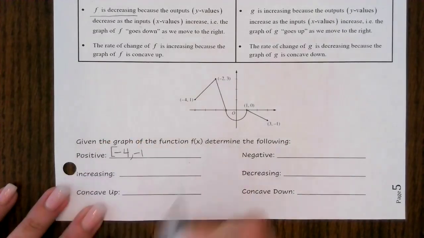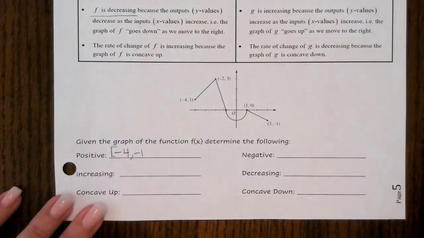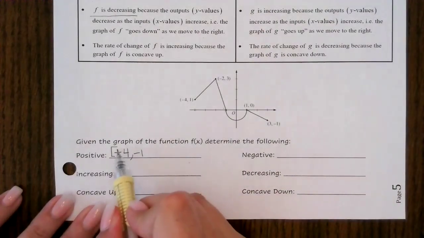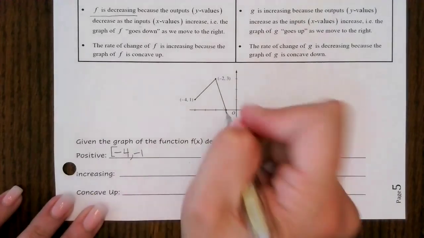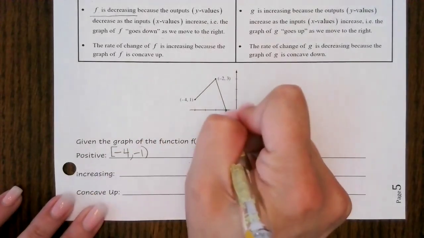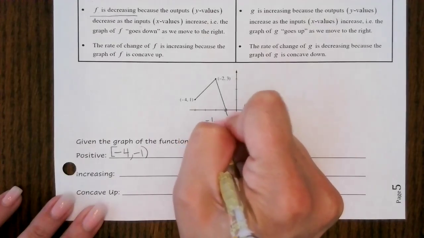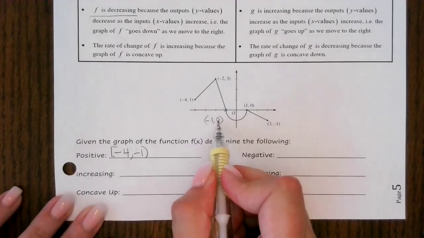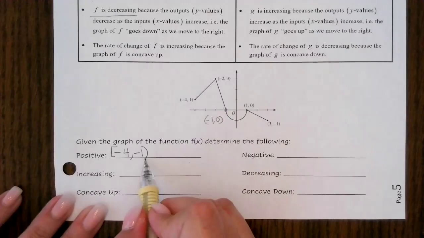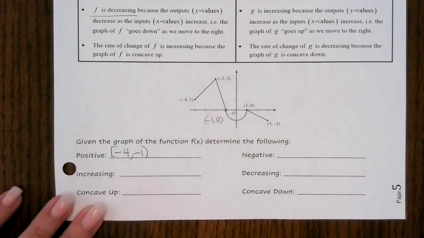We want to include -4, so I'm going to put a bracket there. That means -4 is included in the points that are positive. Now, at -1, that point right there is -1, 0. So my function is 0. It is not positive there. It is 0, so I want a parentheses. I do not want to include that point.